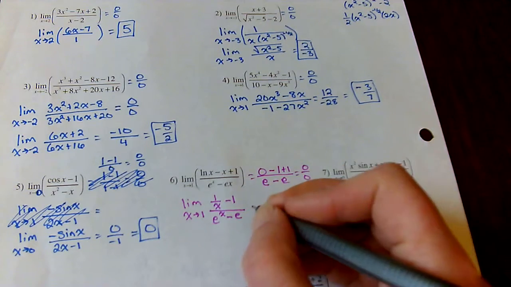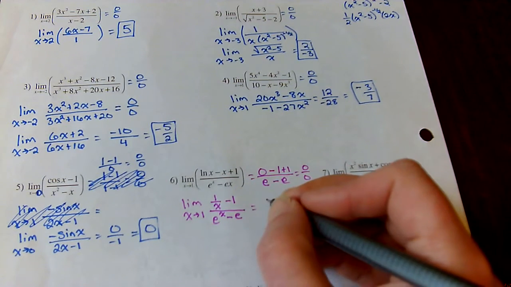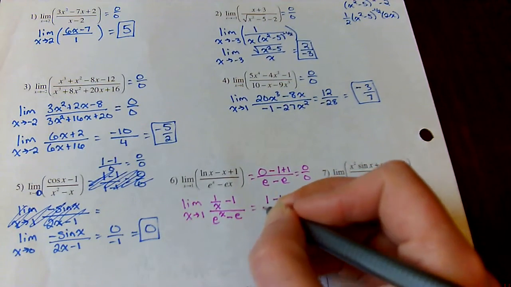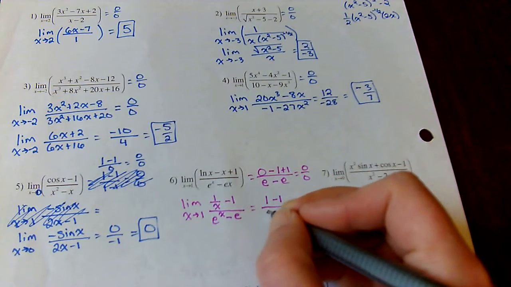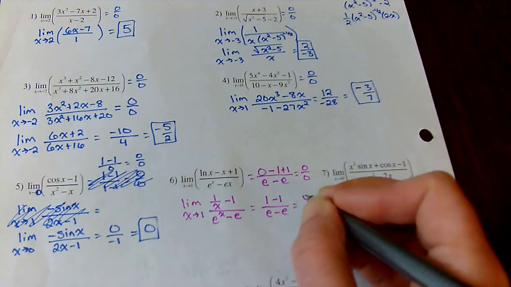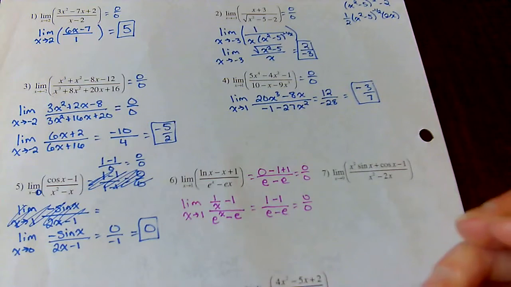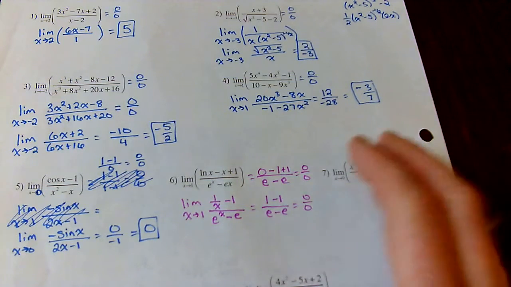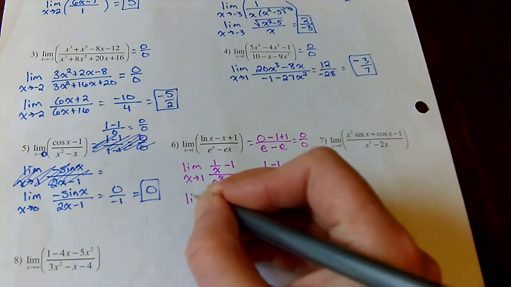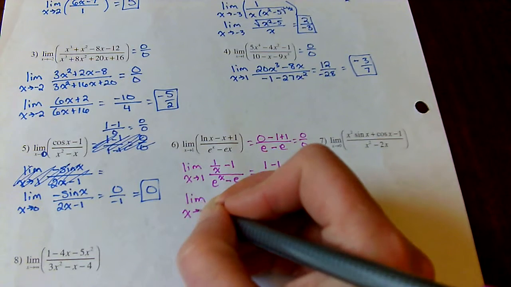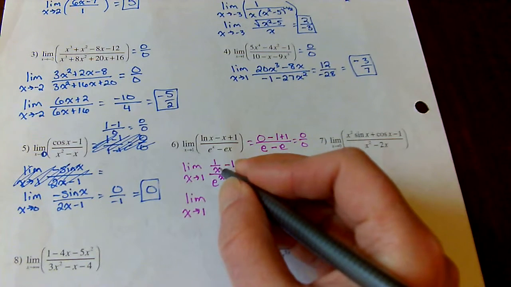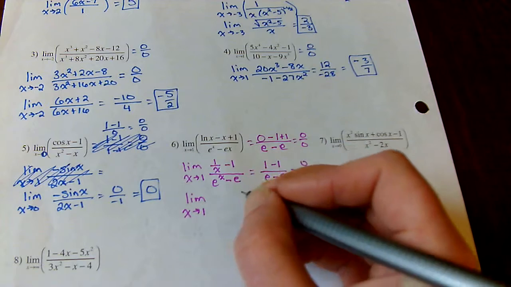Let's plug in 1. 1 over 1 minus 1. E to the 1 minus, we get 0 over 0 again. So let's do L'Hopital's rule again. 1 over x would be x to the negative 1.